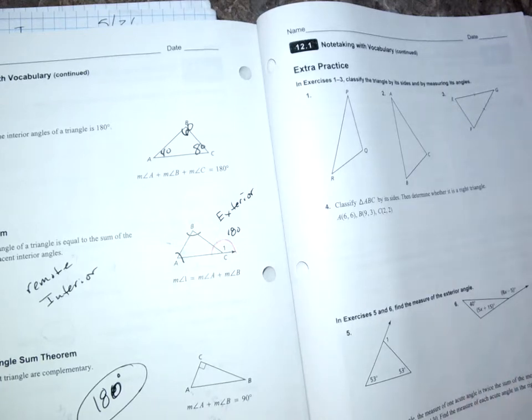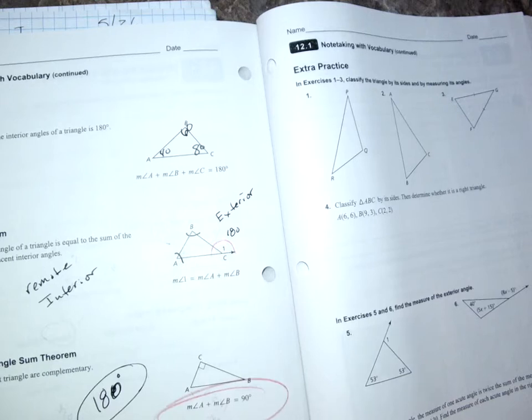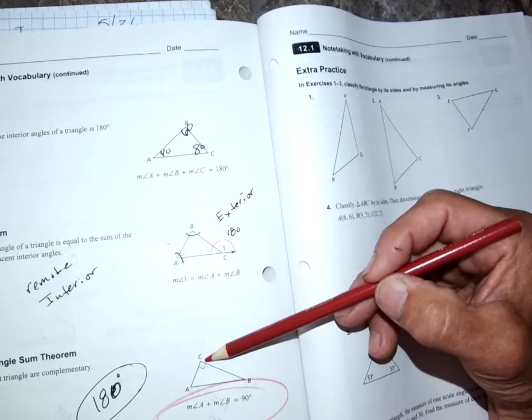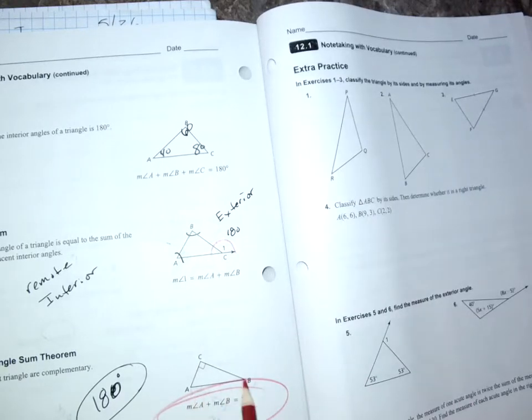We're going to use that a lot. In fact, let me star that. I will talk about this a bunch of times. I'll say, that's 90, so these two have to add up to 90. Hey, there it is. It's 90, so these two are going to have to add up to 90, okay?